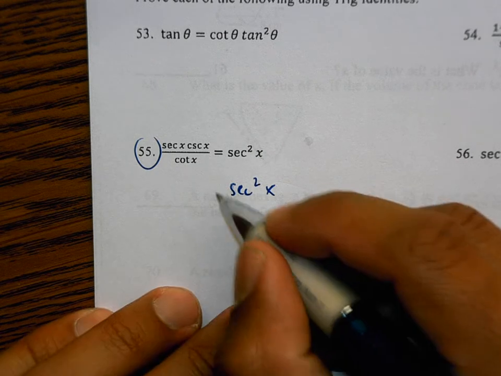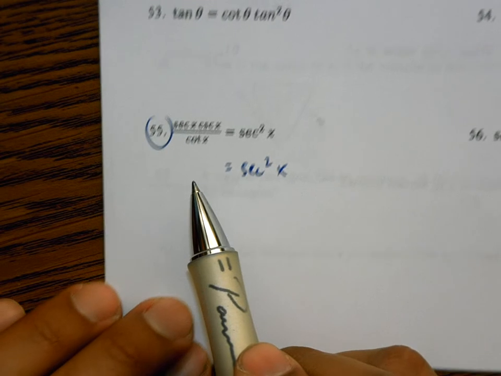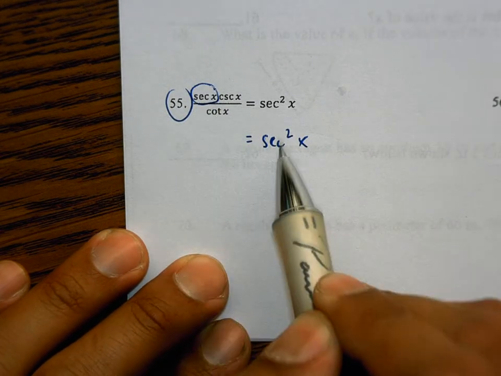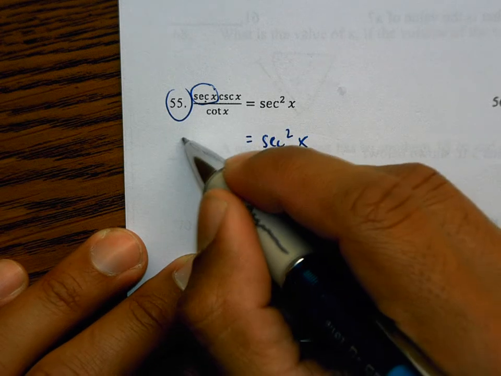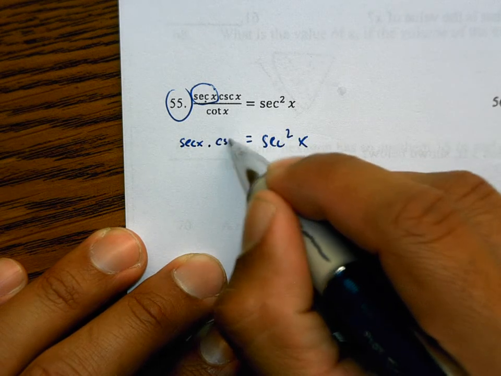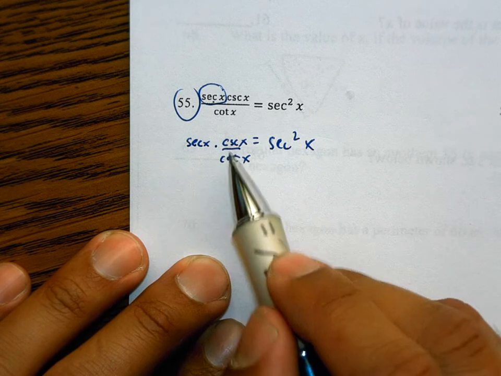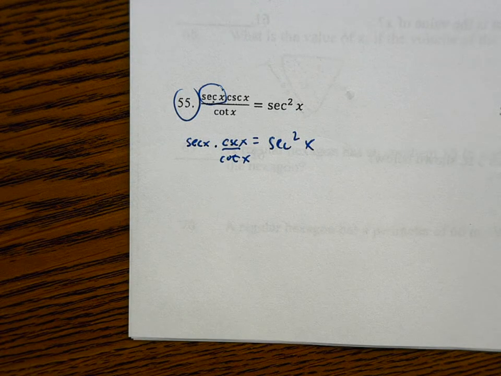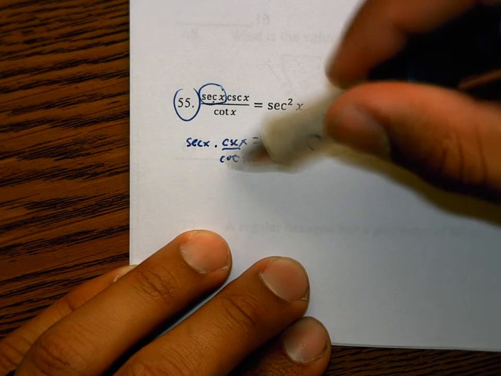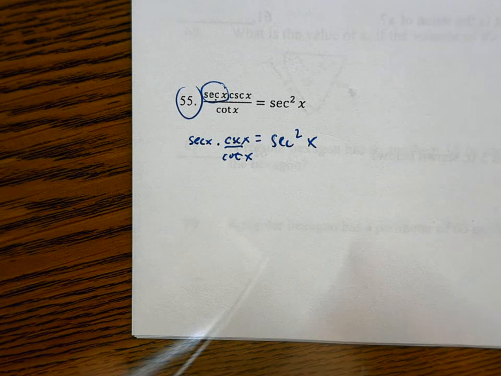Then I'm going to use what it has, and I'm going to say, hey, I already have a secant. This is a secant squared, so I'm going to leave this one alone. I'm not going to touch that secant. It's in the numerator. It's the same thing as times cosecant of x over cotangent of x. This times that is that over cotangent of x. And I'm leaving it alone. Why am I not touching it? Because I already have one. I just need to somehow turn this into a secant squared. Or not into secant squared, into a secant. So let's see. How can I do that?